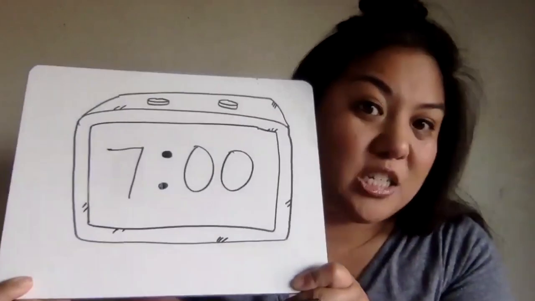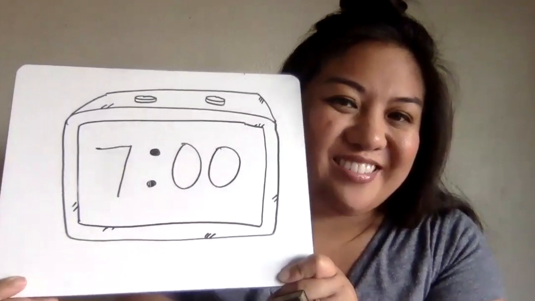Okay, boys and girls. So your job is to match the analog time that I give you, and you draw out the digital time. There's going to be 5 problems. And your digital clock doesn't have to be fancy like mine. It could just be a rectangle around it. Okay?